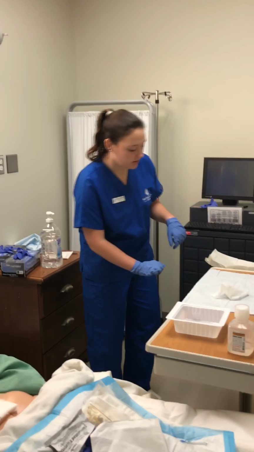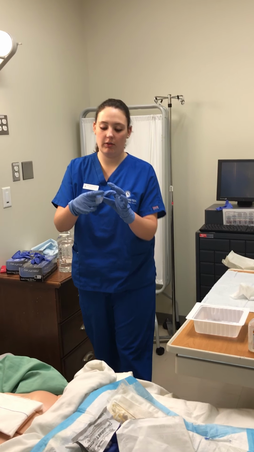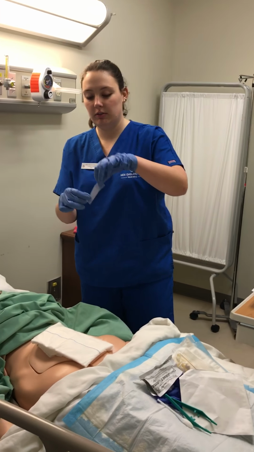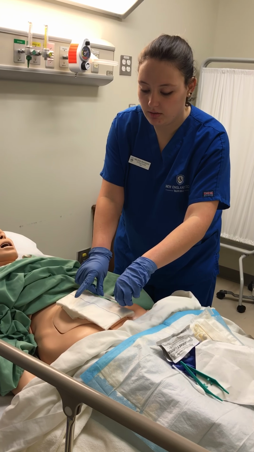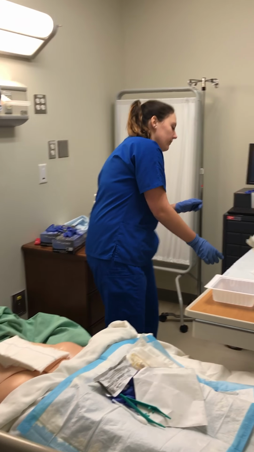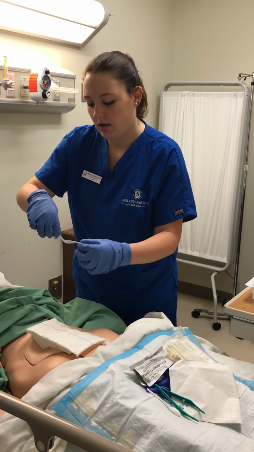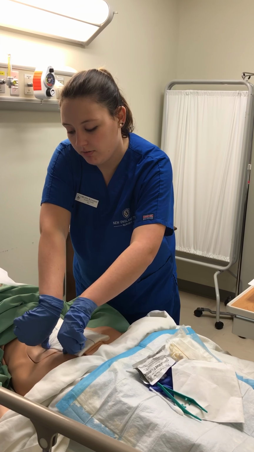Now I'm going to tape. The sterile part of the procedure is over, so it's okay for me to go outside my sterile field. Really, I could take off my gloves if I preferred, but they're keeping me warm right now. You want to tape all 4 edges.